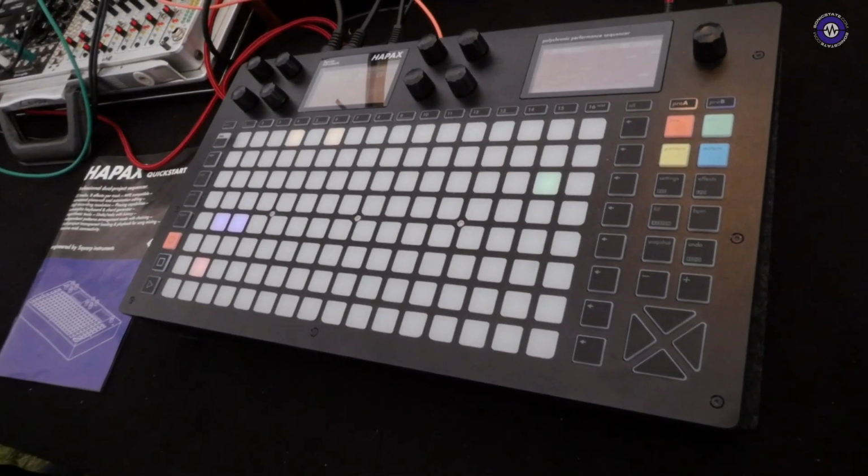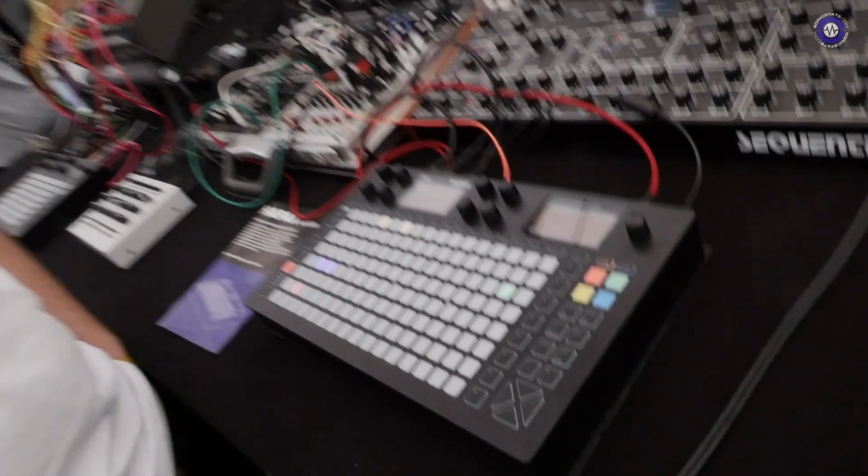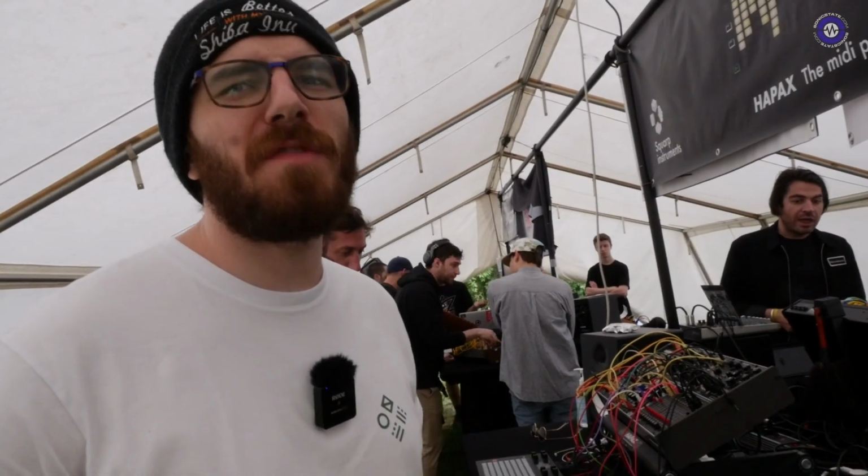Brilliant. And what is the final price? Without tax, it's 864 euros. So with VAT at roughly 20%, it's around 1,000 with tax.